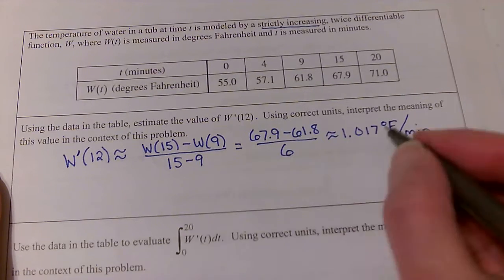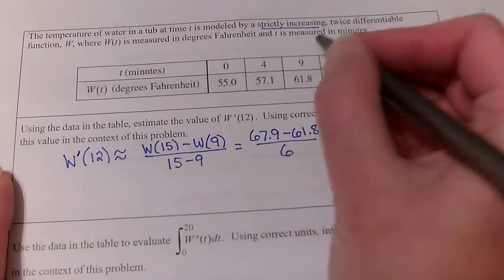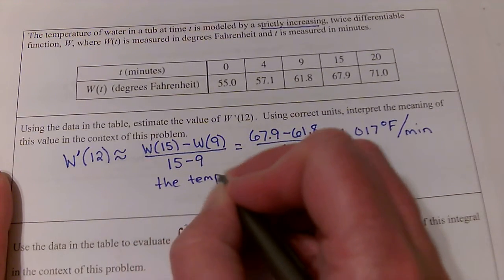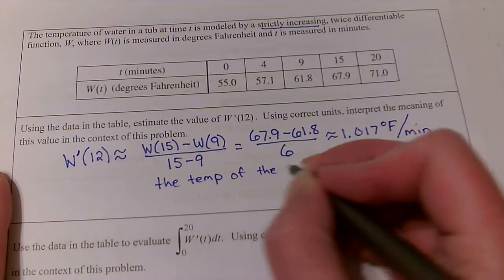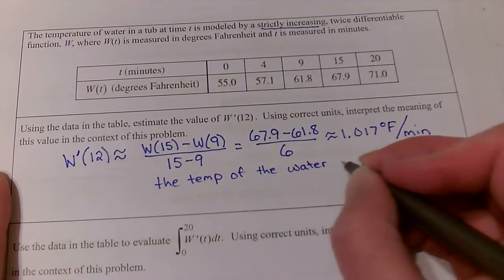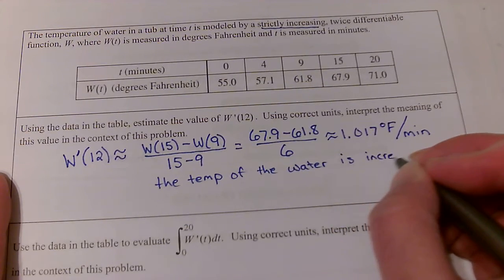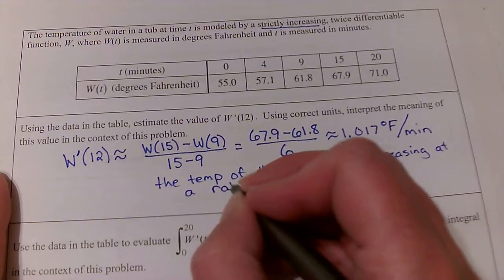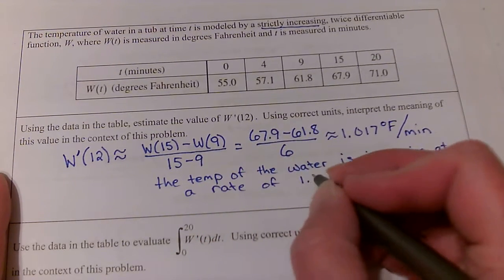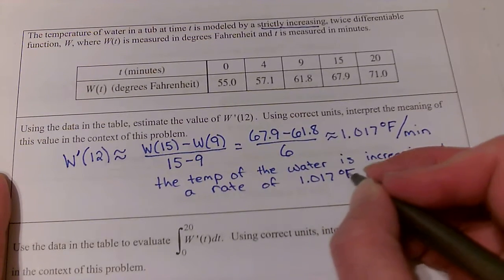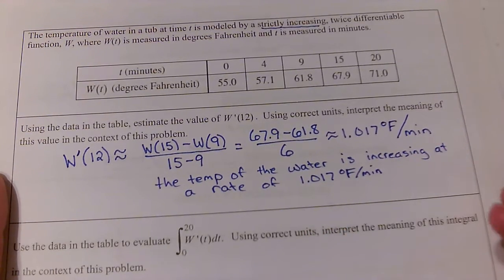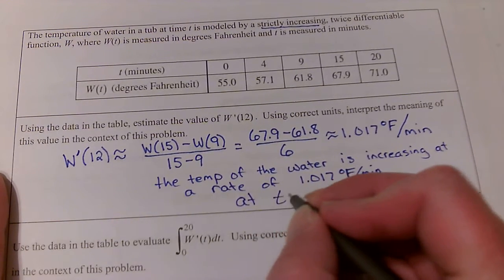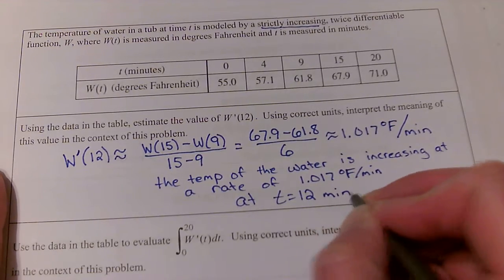Interpret the meaning of this. Well, it's positive, and we knew it was increasing. So the temperature of the water is increasing at a rate of 1.017 degrees Fahrenheit per minute. Is it always increasing at that rate? No, just at time 12 minutes.